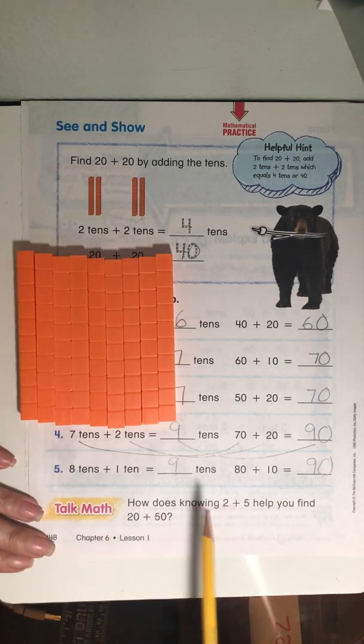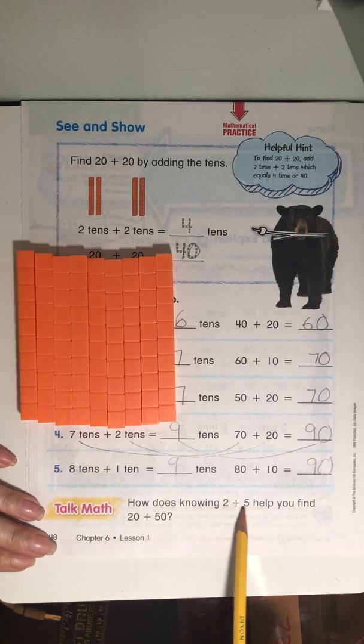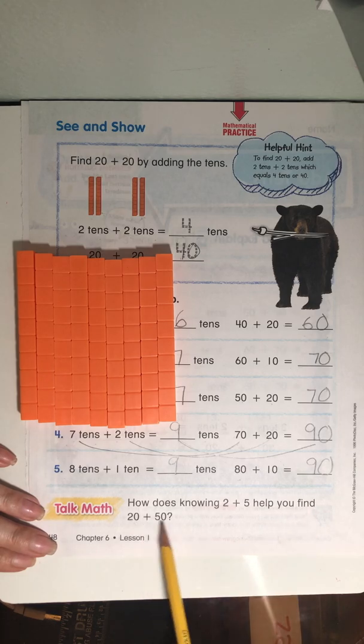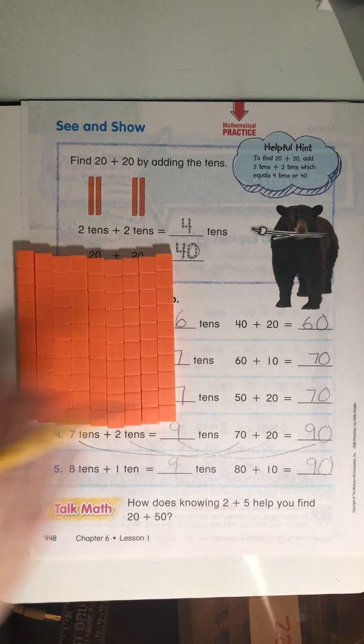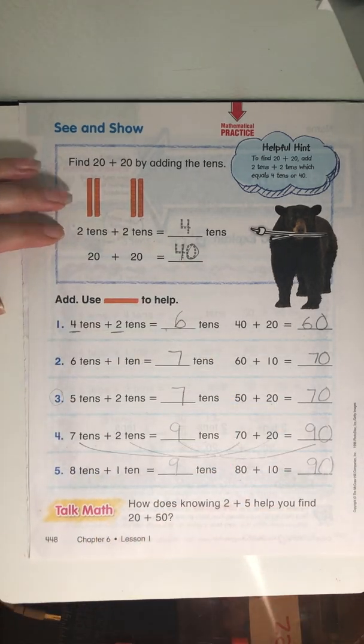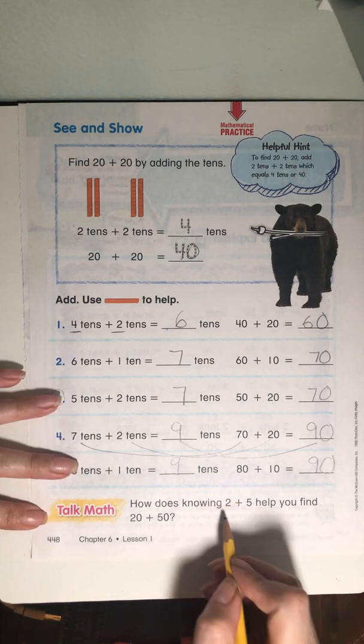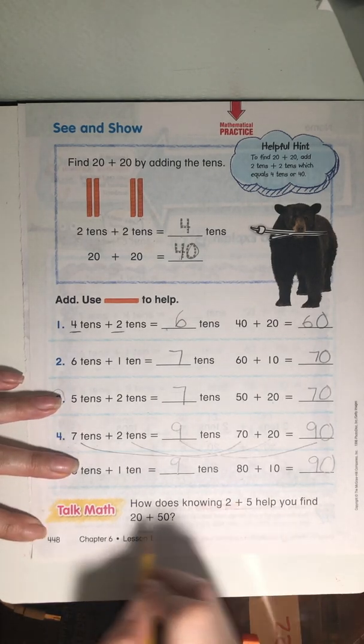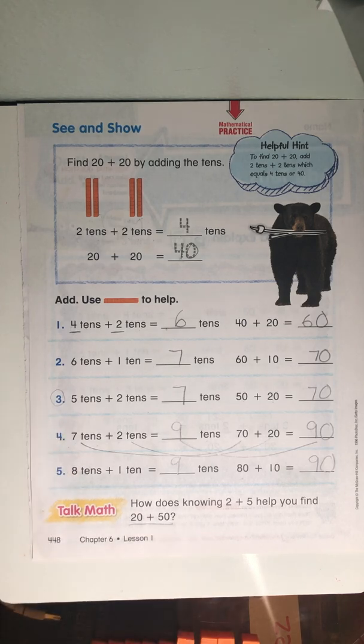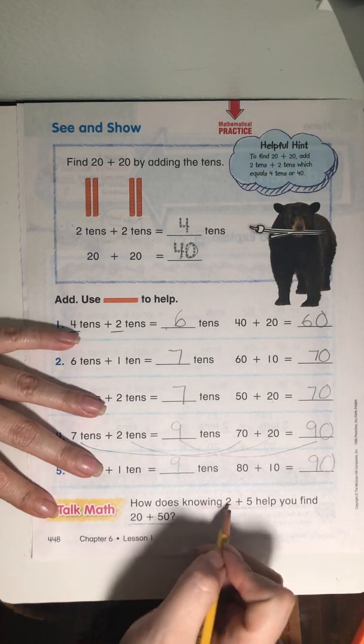So now your Talk Math says, how does knowing 2 plus 5 help you find 20 plus 50? If you have an adult by you, I'd like you to explain to them, if I know what 2 plus 5 is, how does that help me know what 20 plus 50 is? It's that little trick I showed you before, right?